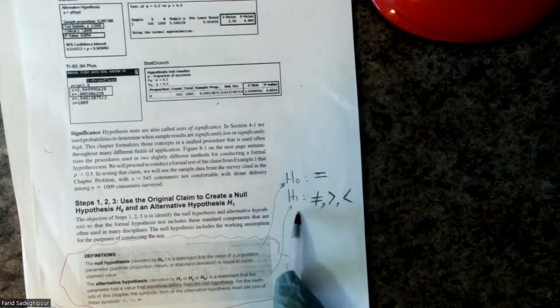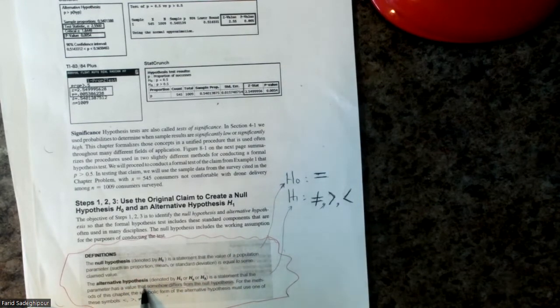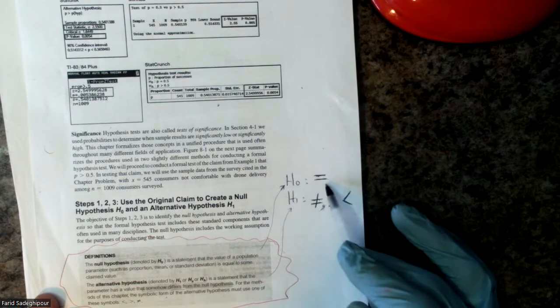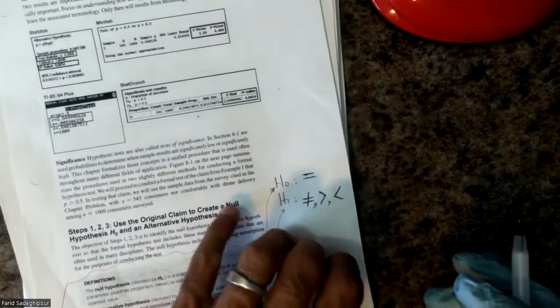So H0, they call the null hypothesis. H1, they call the alternative hypothesis. H0 always takes the equal sign. So in the problem, if you have less, greater, or not equal, that is H1. H0 always takes an equal sign.